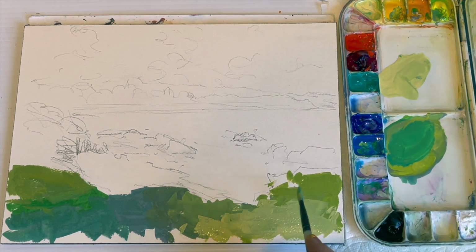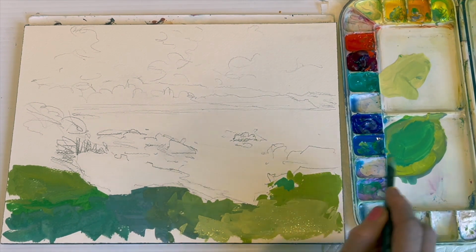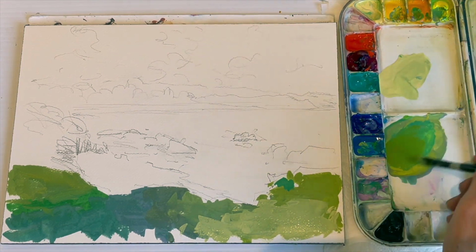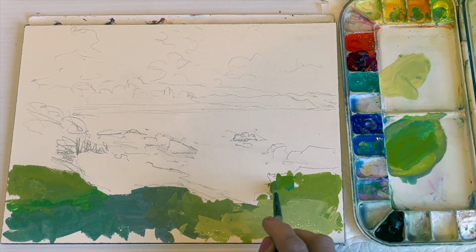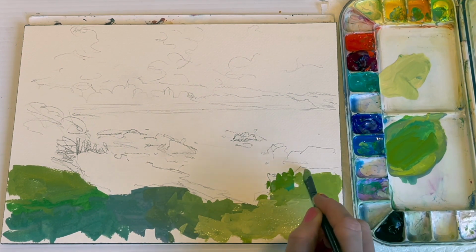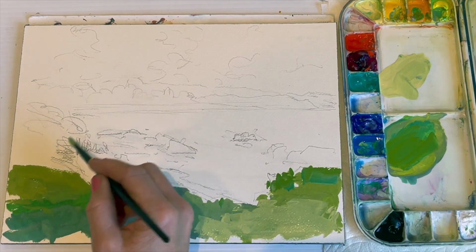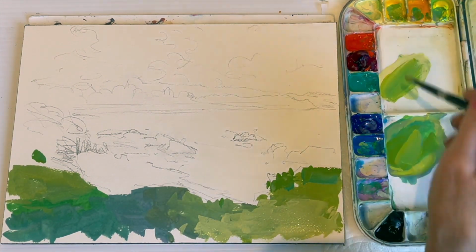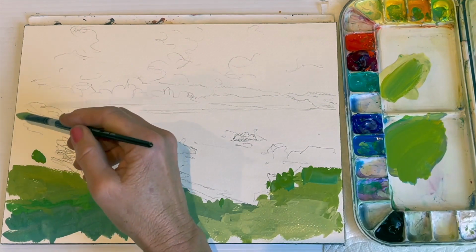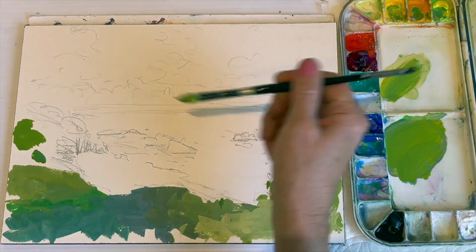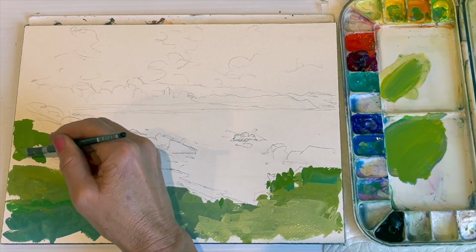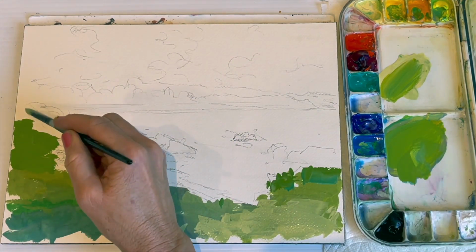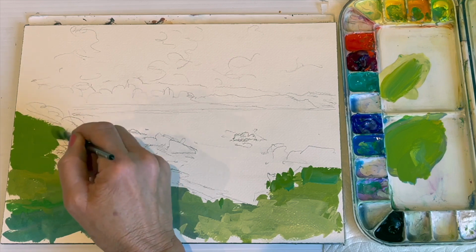I'll put a few brush strokes of that. Oops, I want it to be more yellow. A few brush strokes of that right over here. And on the hillside on the left, it's really green. So I've picked up some more regular yellow, mixed it in with my green mixture. This is a great painting to practice mixing greens.